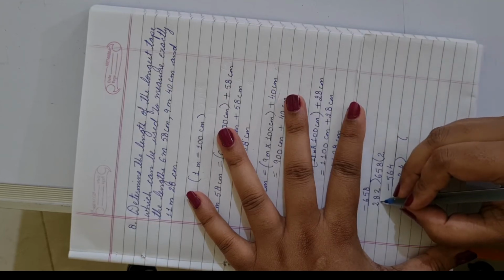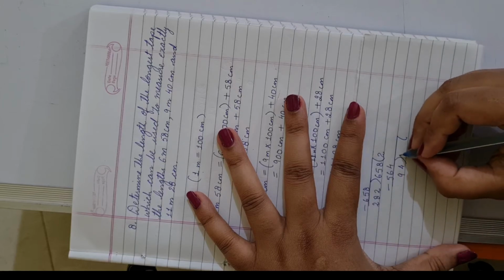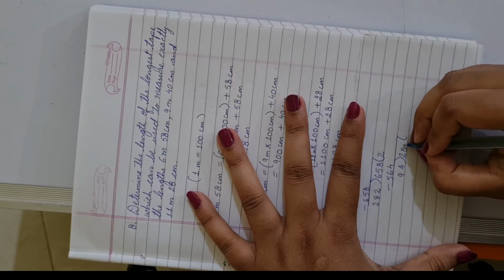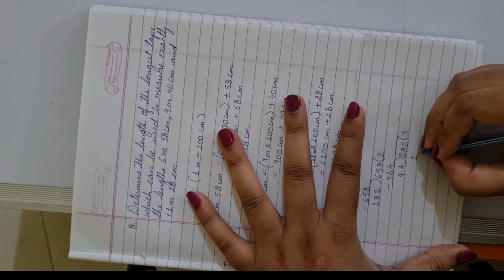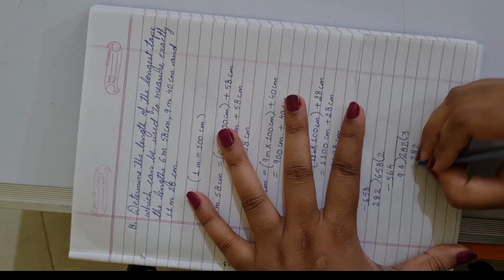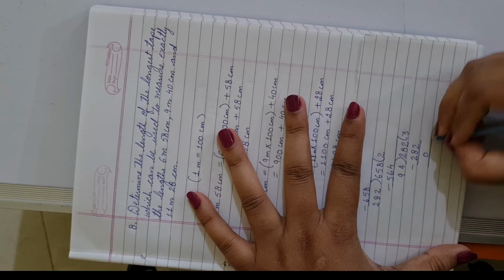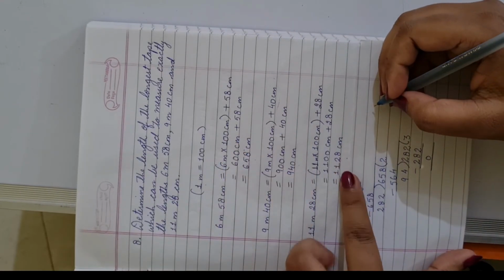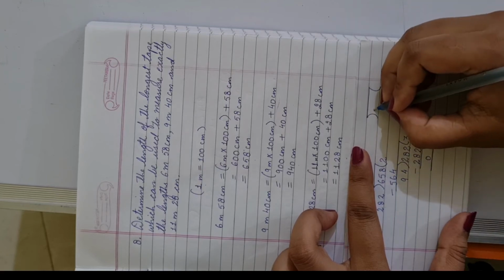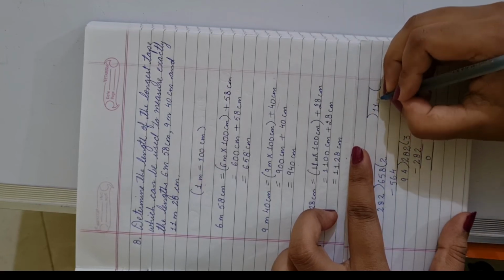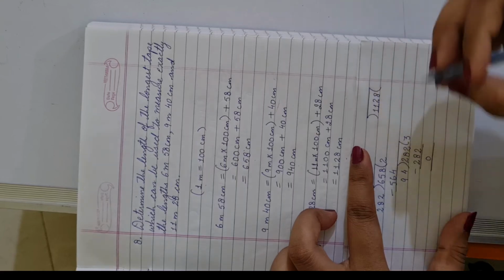Now copy the divisor as your next dividend. Thus 3 times is 282. Your answer will be 0 here. Now the other number is left. The next number is 1128.